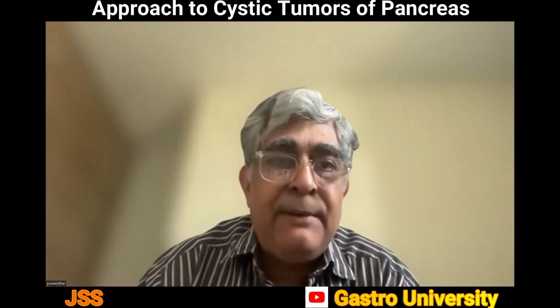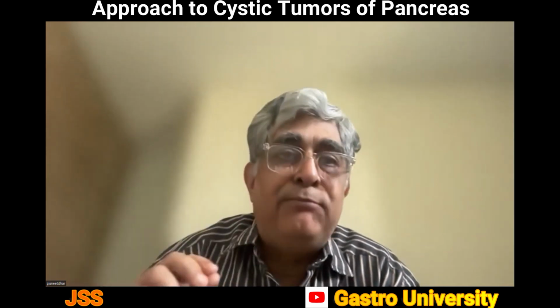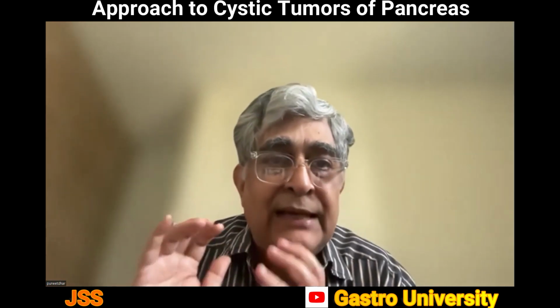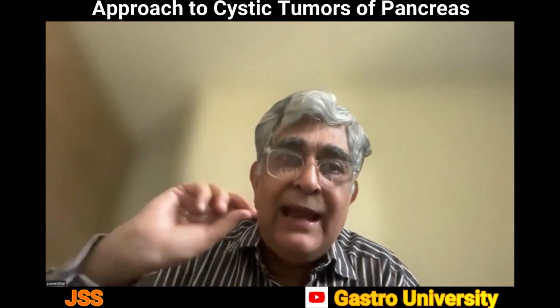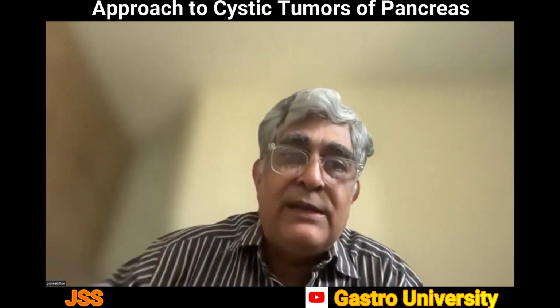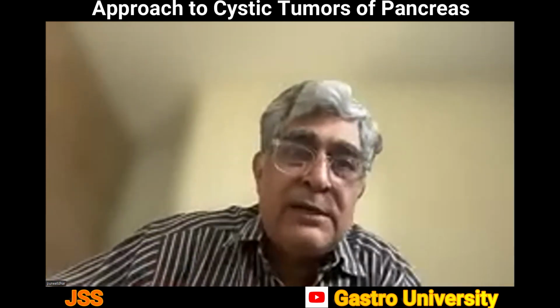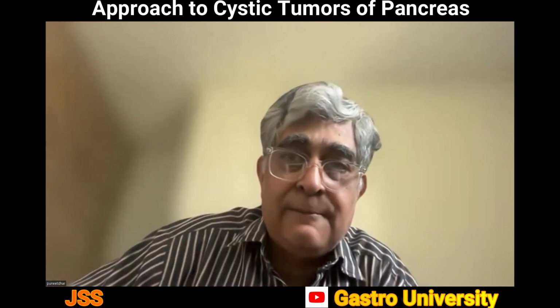So here in the IPMNs also, I think pancreatoscopy is very, very important because these ducts are dilated. So nephroscopes or pancreatoscopes can be used, and make sure that as far as you can see there is no discontiguous tumor as well, apart from just the frozen section.